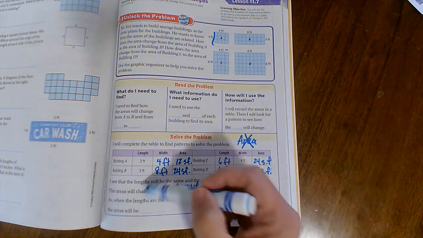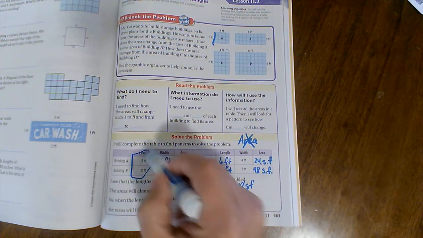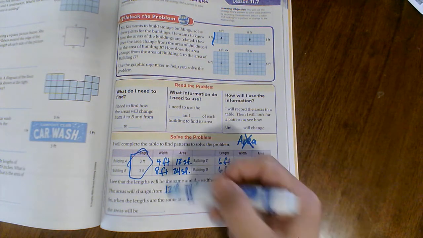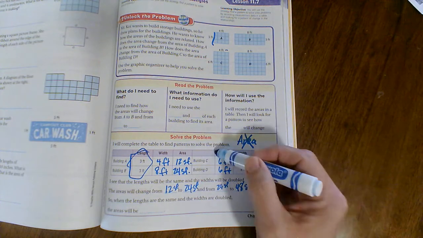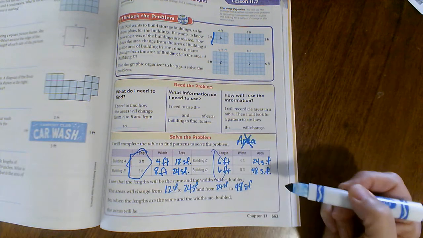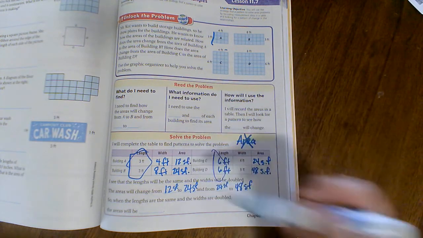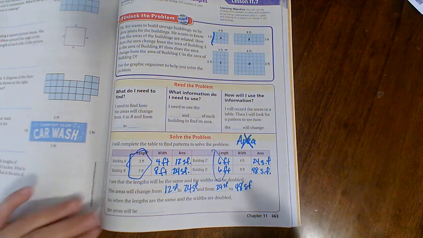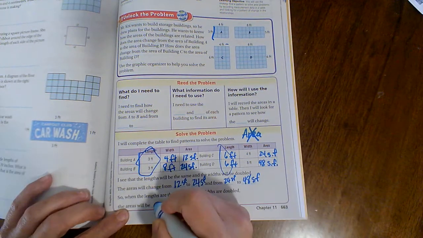So when the lengths are the same, do you see that? It's the same length, but the width was doubled. It went from 4 to 8. Here, the lengths are 6, but the widths are doubled. It went from 4 to 8. When you do that, then your area is going to be double.